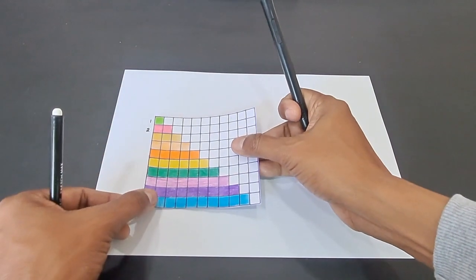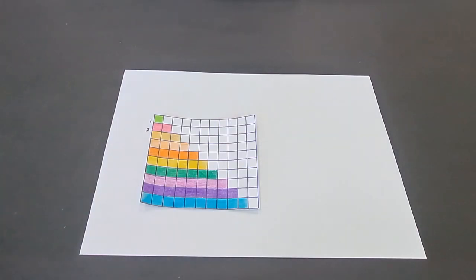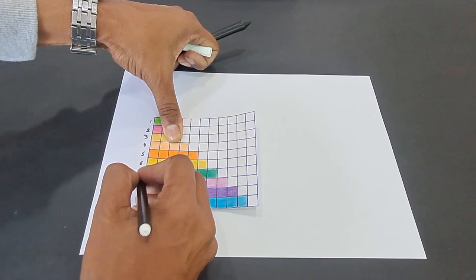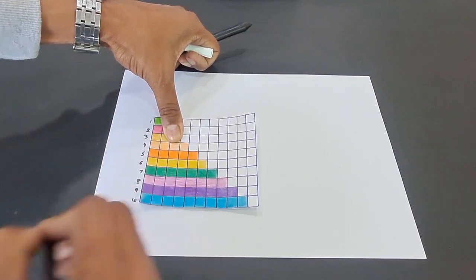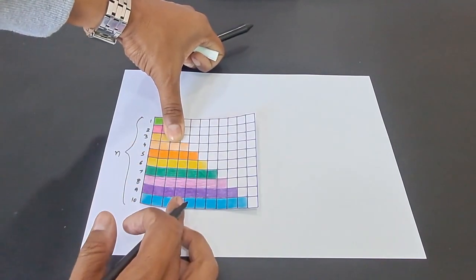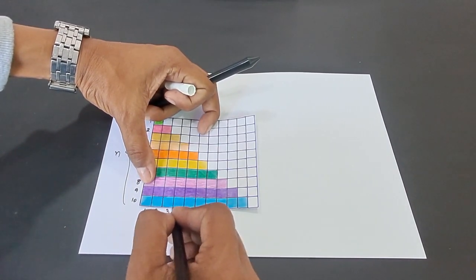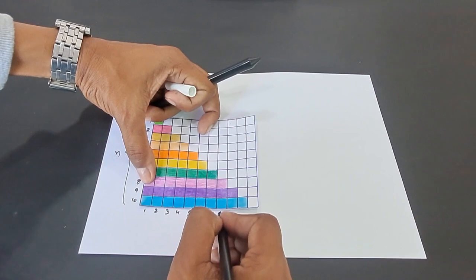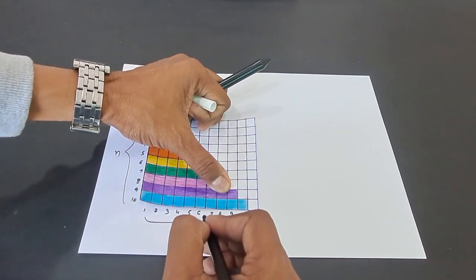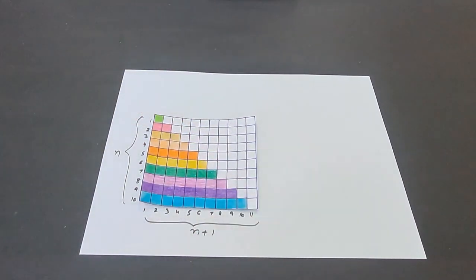Let us number these squares along the length and breadth like this. I have already written 1 and 2 there. So I will be writing 3, 4, 5, 6, 7, 8, 9 and 10. So if you consider the number of squares along the width to be n, then along the length it will be 1, 2, 3, 4, 5, 6, 7, 8, 9, 10, 11. That means along the length it will be n plus 1. Now this is the first thing to understand.